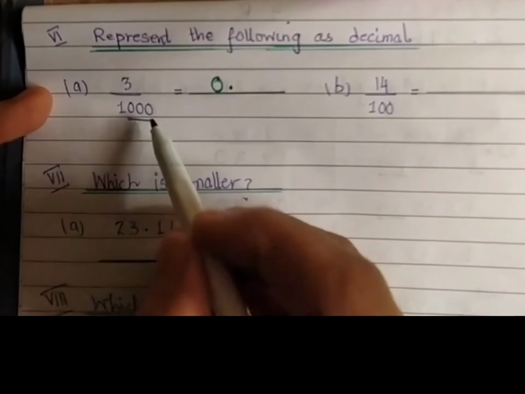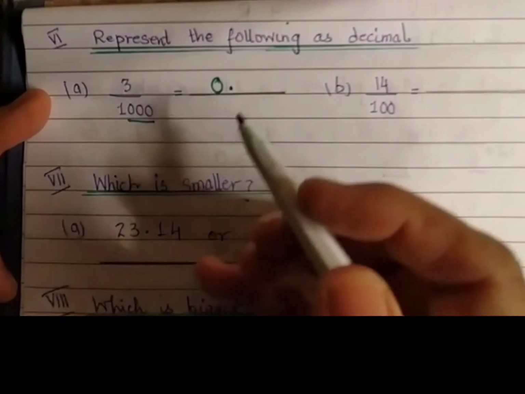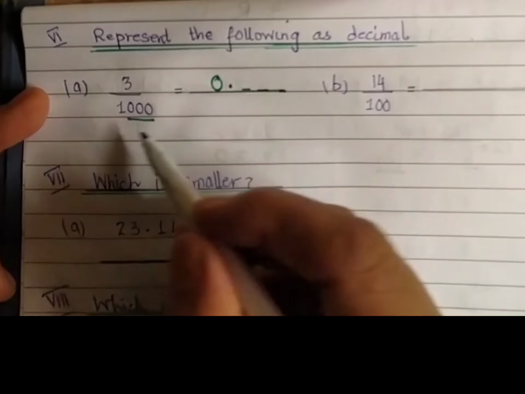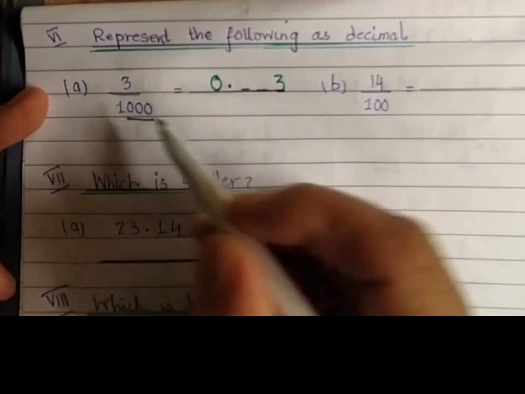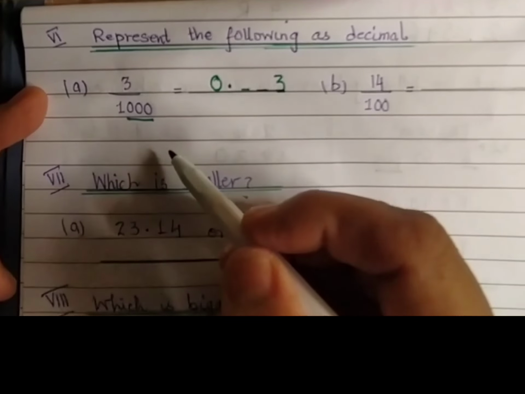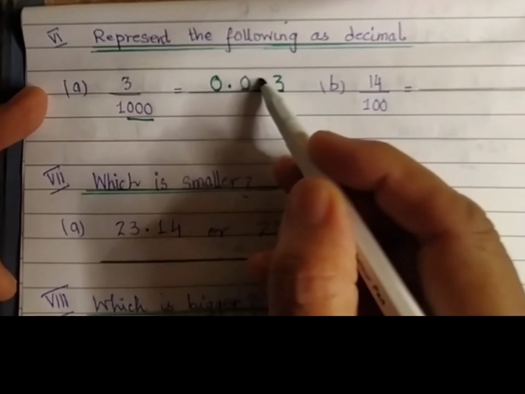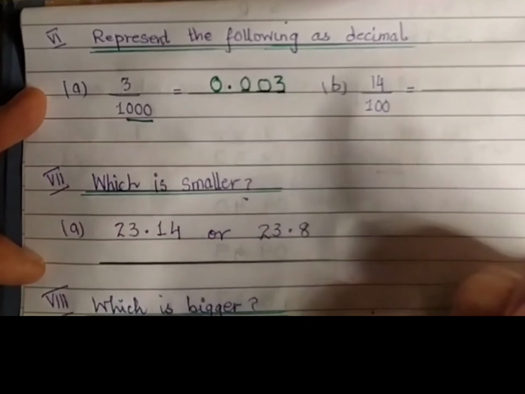How many zeros do you see here? It's standing on 1,000, right? 3 zeros. So how many places? 3 places. Where do you think the 3 should stand? On the 1,000th place, right? Because 3 upon 1,000 stands on the 1,000. So 3 is standing on the 1,000th place. This is the 10th and 100th, which do not have any figure. It's just a simple 0.